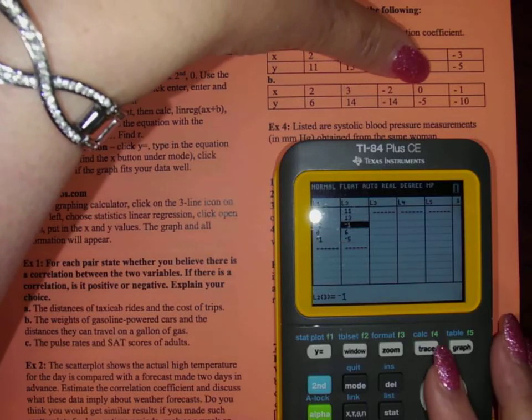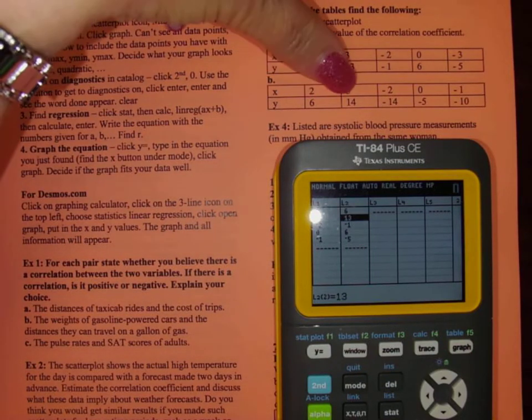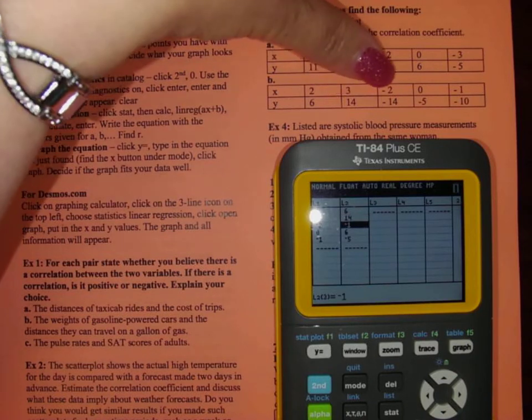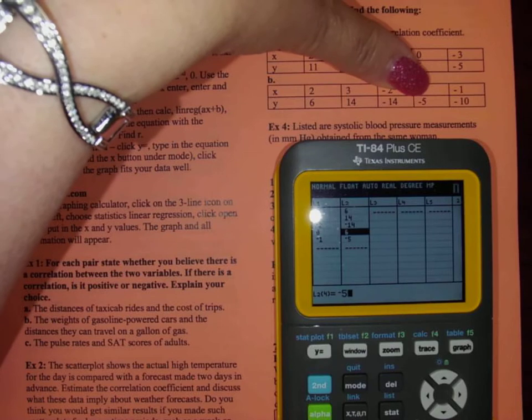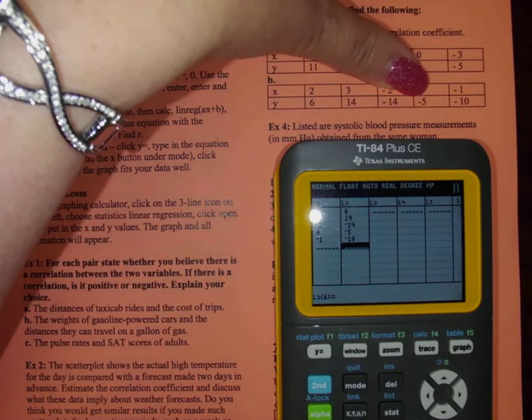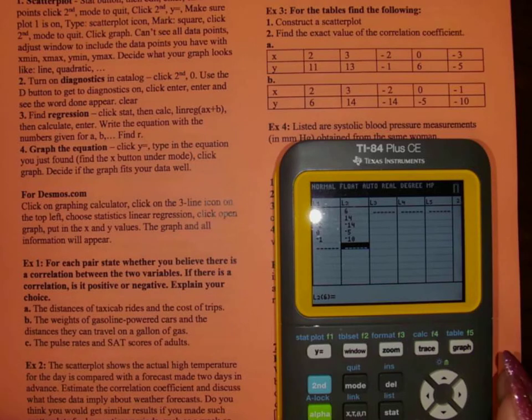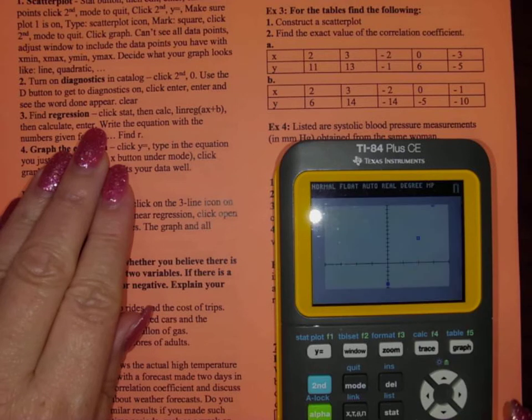And over here, my 11 becomes a 6, and if I just type in 6 and hit enter, it'll change it. So you don't have to clear it beforehand. And then 14 and hit enter. And then -14 and hit enter. And -5, hit enter. And -10 and hit enter. Okay? And then, so I've put in my data. I've already turned on the diagnostics, so I don't have to do that again. Let's go look at our graph.